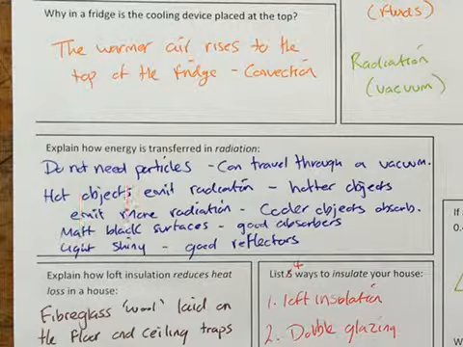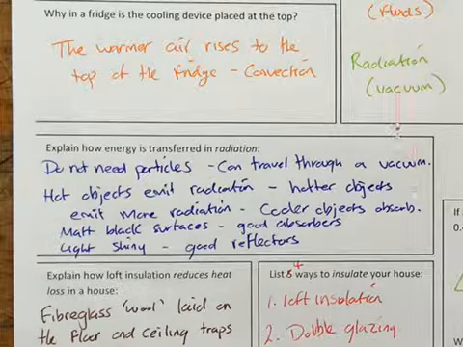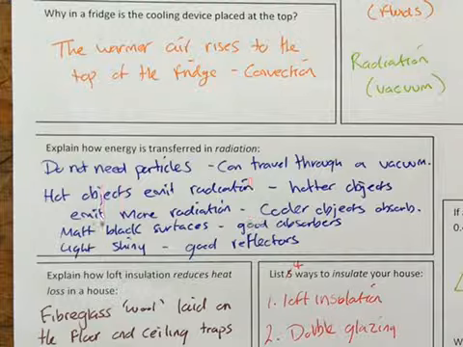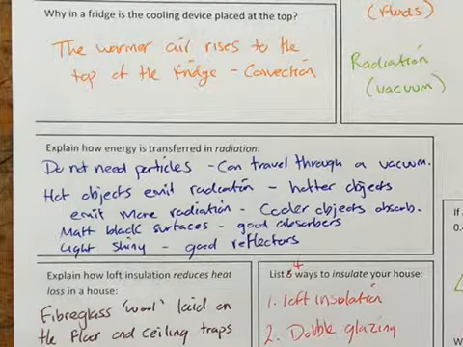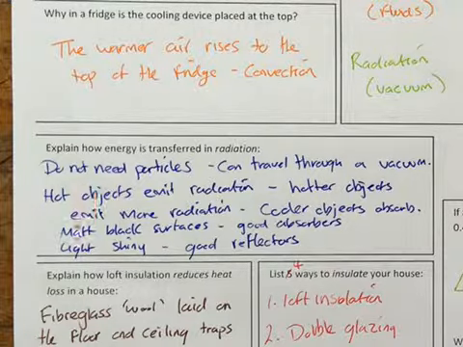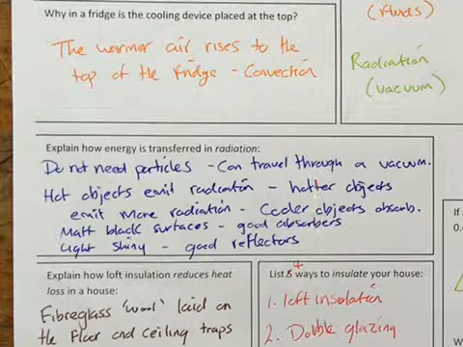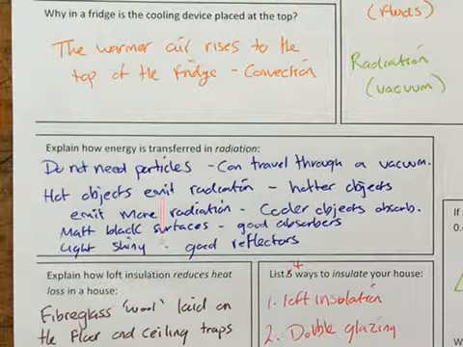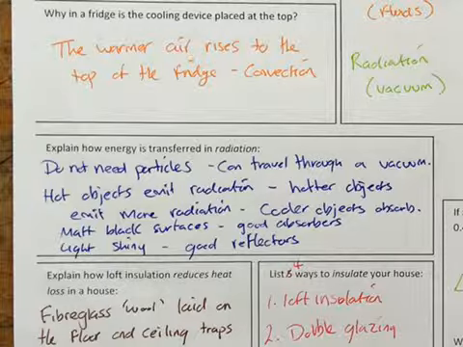So radiation does not need particles. They can travel through a vacuum, as we said there. Hot objects will emit radiation. So things like the sun or a fire or even a light bulb as it gets warmer is going to emit radiation. So hot objects emit more radiation, obviously, and cooler objects will absorb. So you've got hot objects emit, cool objects absorb.